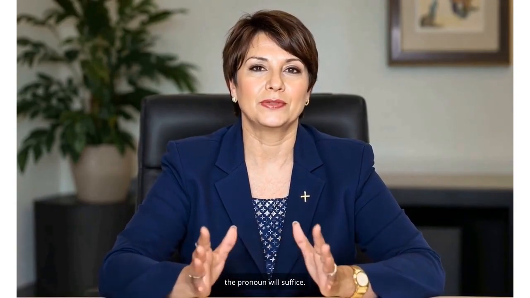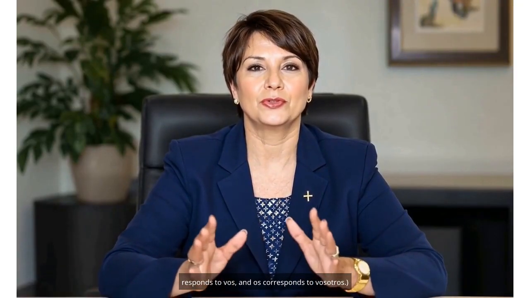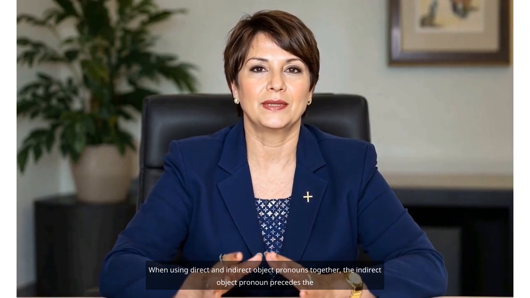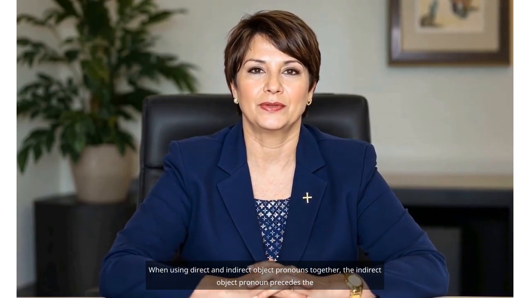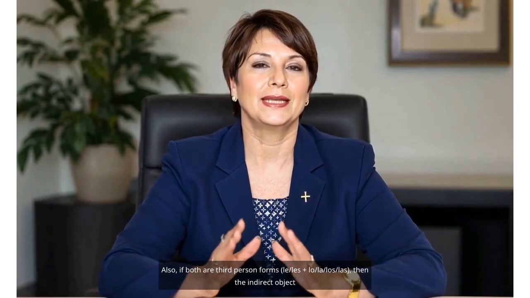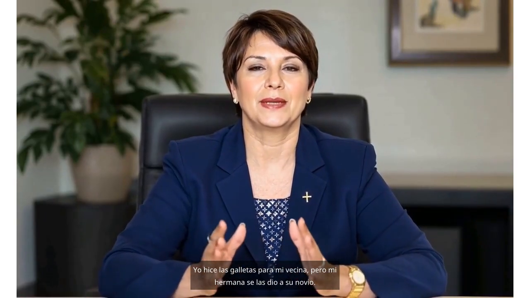The indirect object pronouns are me, te, le, nos, and les. Also, te corresponds to vos, and os corresponds to vosotros. Pablo me dijo que esperaba graduarse el próximo año. Le voy a comprar un regalo a mi papá para su cumpleaños. Espera, todavía estoy explicándote el plan. When using direct and indirect object pronouns together, the indirect object pronoun precedes the direct object pronoun. Also, if both are third-person forms, le or les plus lo, la, los, or las, then the indirect object le or les changes to se. Yo hice las galletas para mi vecina, pero mi hermana se las dio a su novio.